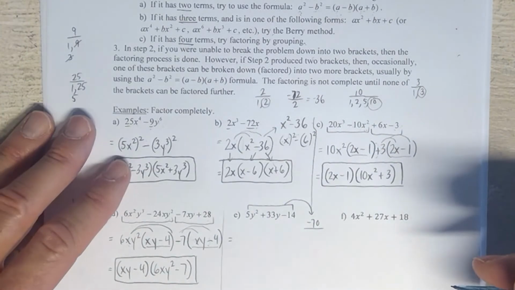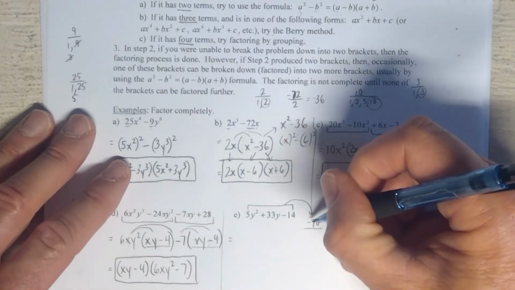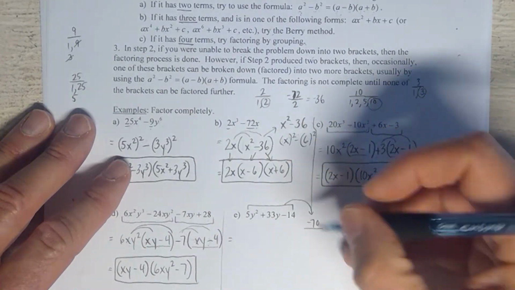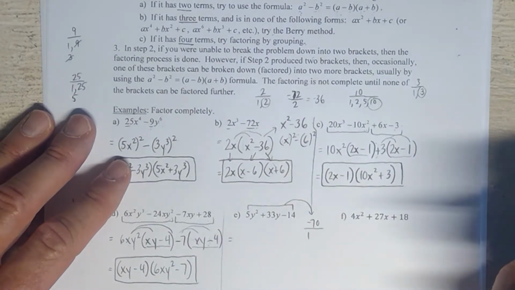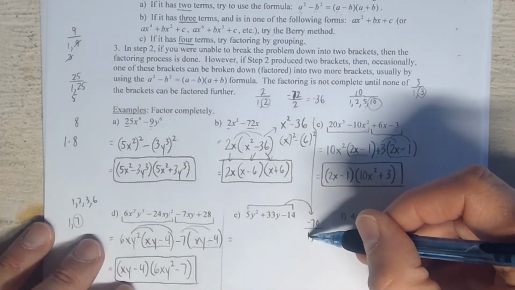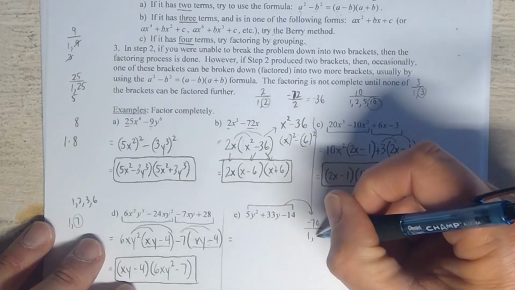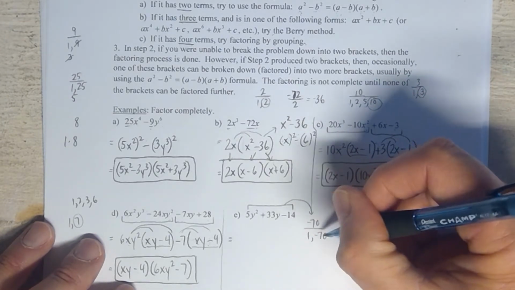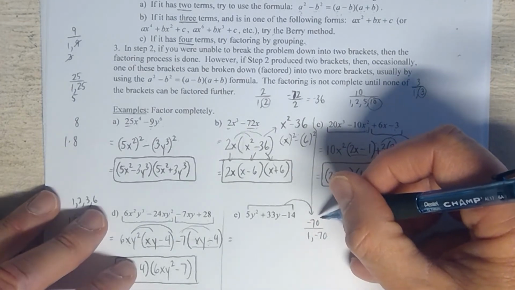What do I mean by pairs of factors? What you do is this. You always start out with 1. And what do you get when you have negative 70 divided by 1? That's equal to negative 70. So that means that 1 times negative 70 is negative 70.